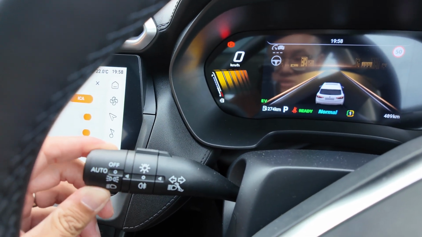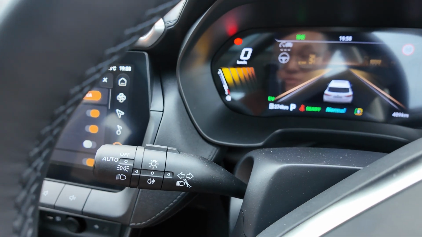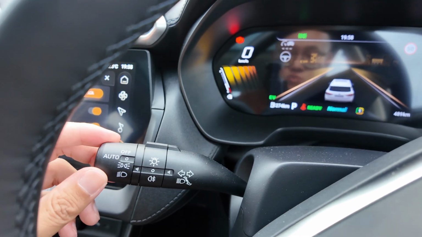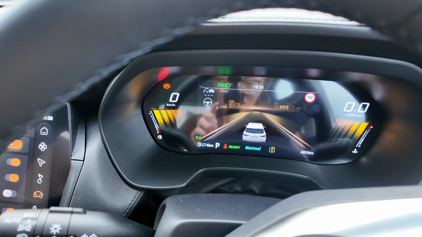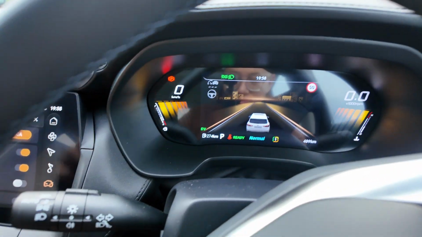After that, you can do manual parking lights. That means the front LED will be on, rear tail lights will be on. Otherwise, this will be a low beam at night, just like that. So low beam is on, you can see the light on the top.